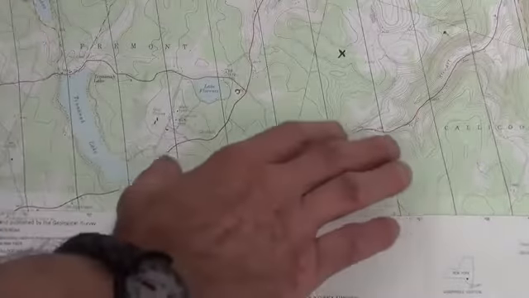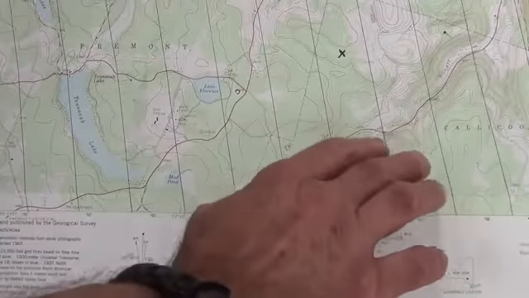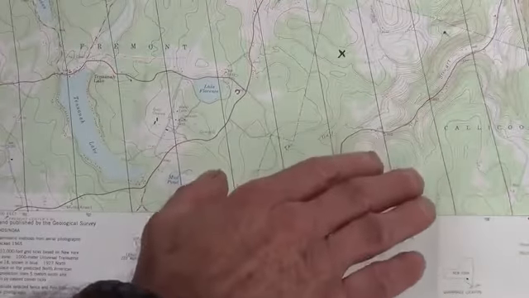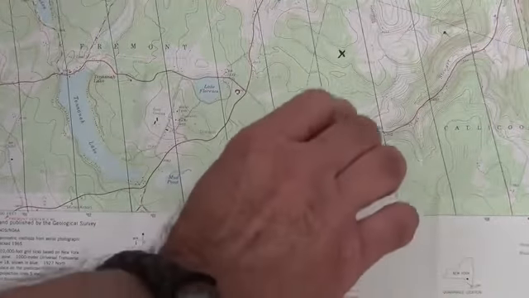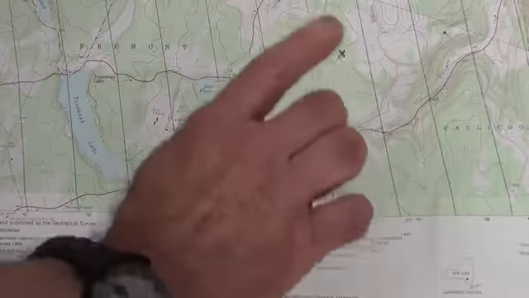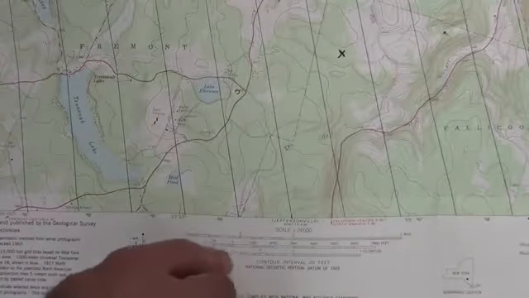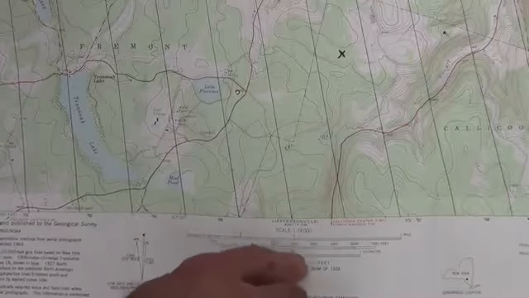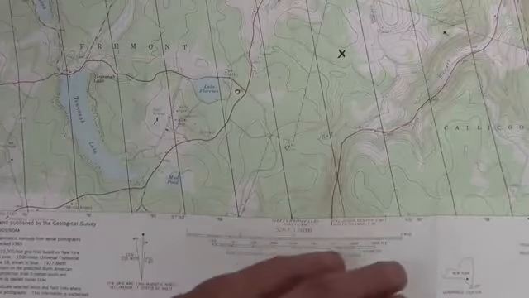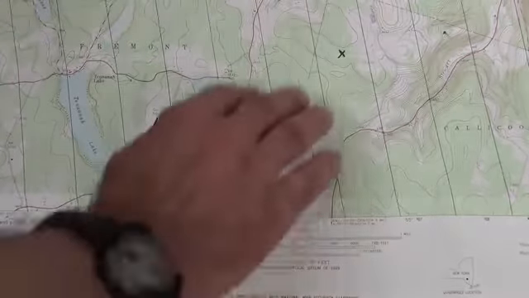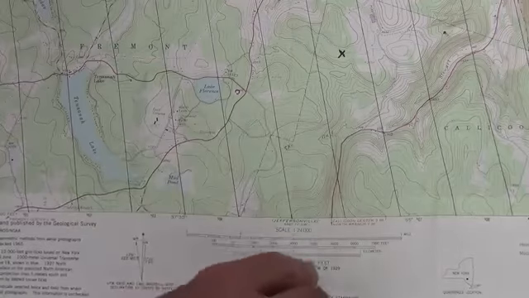First, the height and the distance between these lines is what we call the contour interval. This contour interval is always indicated at the bottom center of the map, right below the scale. If you look down here, you're going to see the contour interval is 20 feet. That means the elevation between each line increases or decreases by this 20 feet.